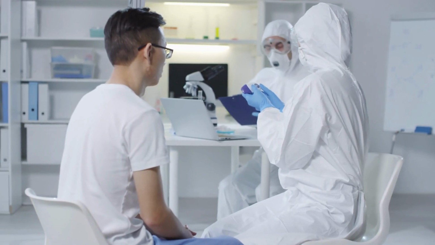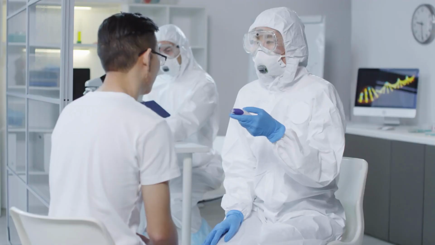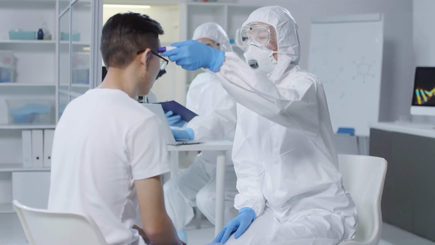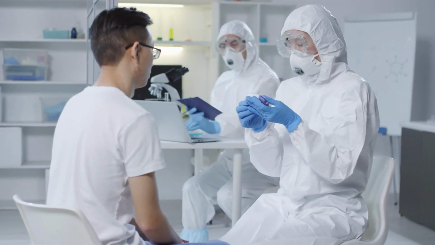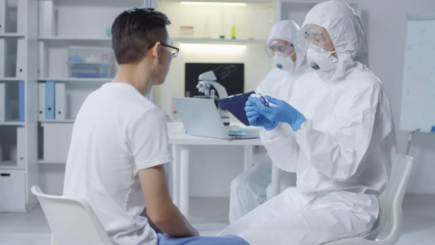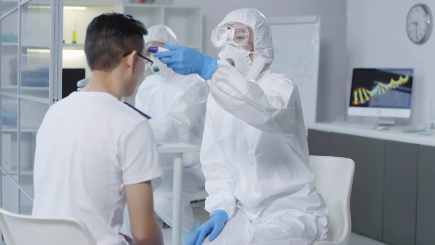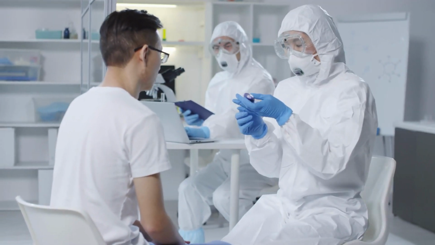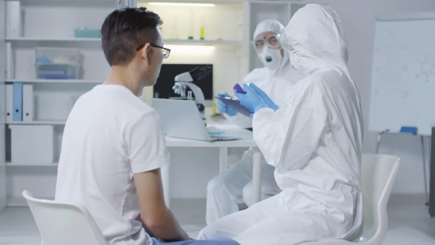This design minimizes bias and provides high-quality evidence on the efficacy and safety of a treatment under ideal, controlled conditions. Randomized controlled trials are the gold standard and the bedrock upon which regulatory approvals and clinical guidelines are often based.